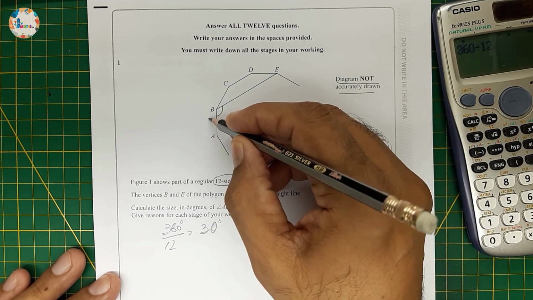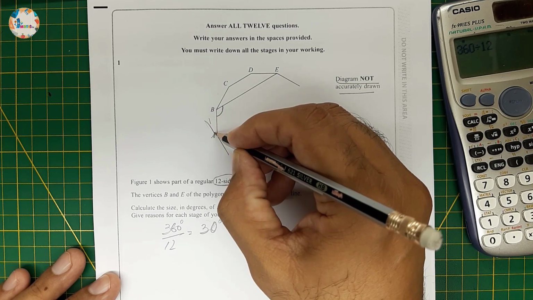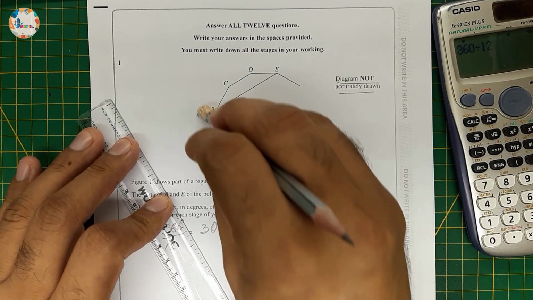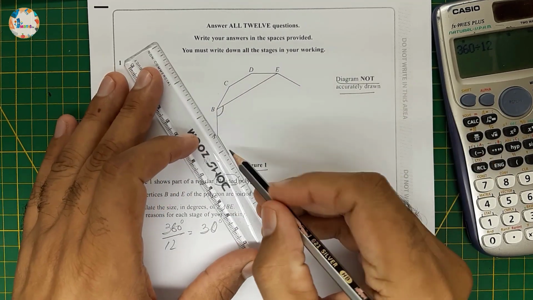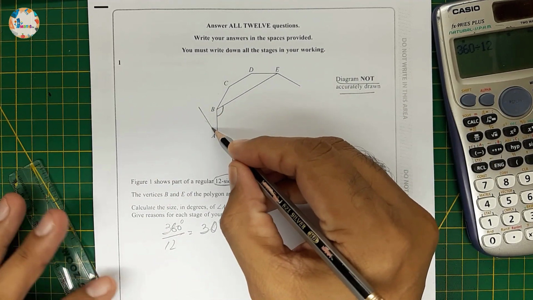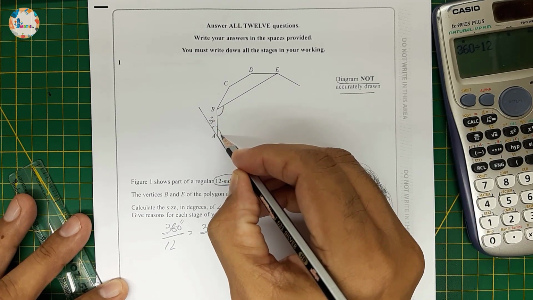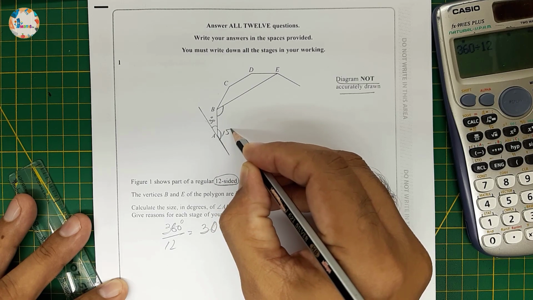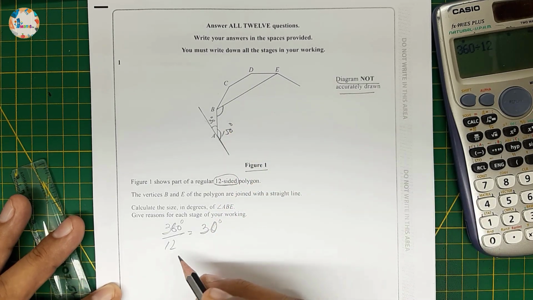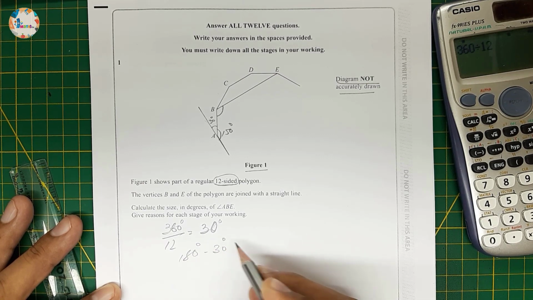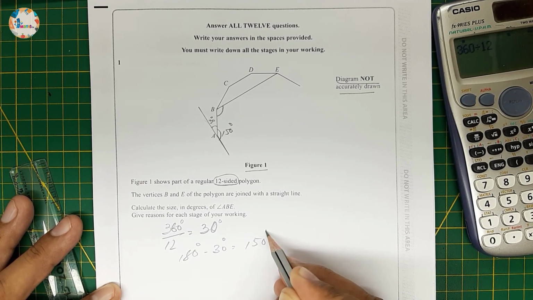For example, if we extend this with the help of a scale, I'll draw it properly over here. This angle is 30 degrees, and this angle we can find, this will be 150 degrees. So the interior angle will be 180 minus 30 degrees, which is equal to 150 degrees.